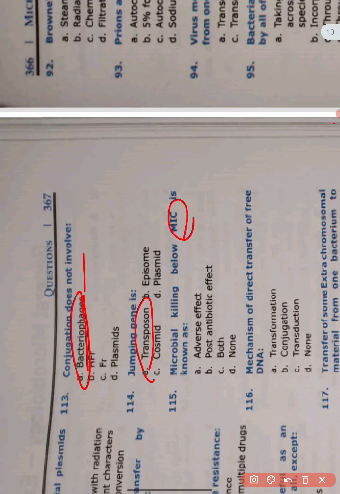Microbial killing below MIC, minimum inhibitory concentration, is known as post antibiotic effect. The post antibiotic effect, PAE, is defined as persistent suppression of bacterial growth after a brief exposure of 1 or 2 hours of bacteria to an antibiotic, even in the absence of host defense mechanisms.